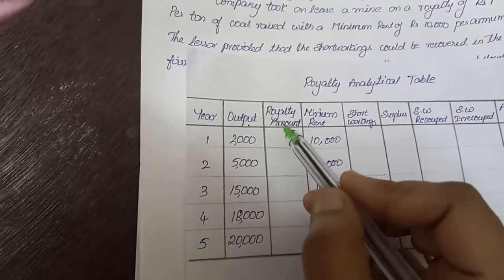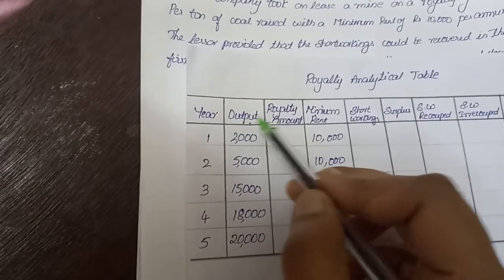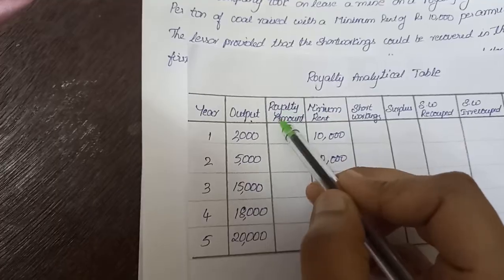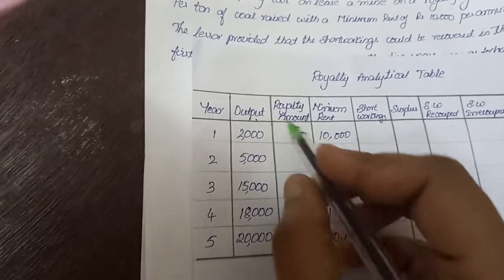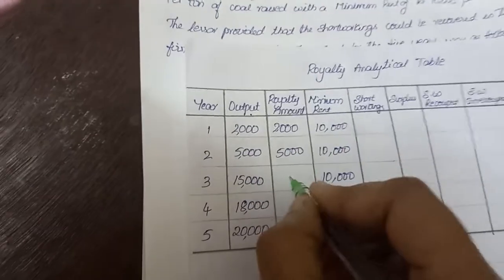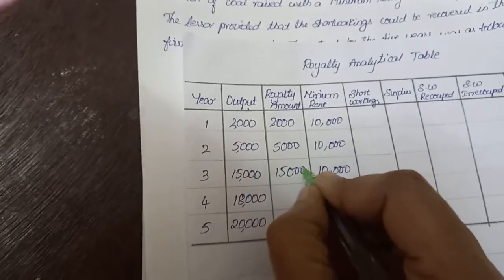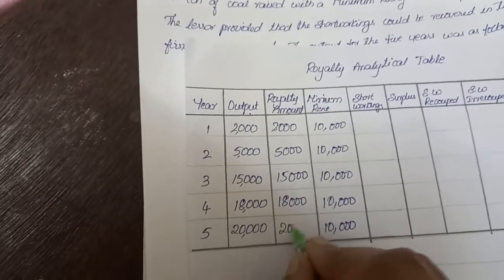And royalty amount is calculated with reference to the quantity produced based on the output. In the question, royalty amount is per ton, it is 1 rupee. So the amount will be same as output, which is 2,000, 5,000, 15,000, 18,000 and 20,000.